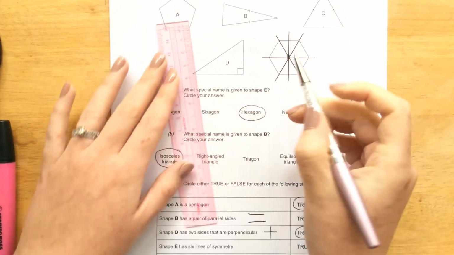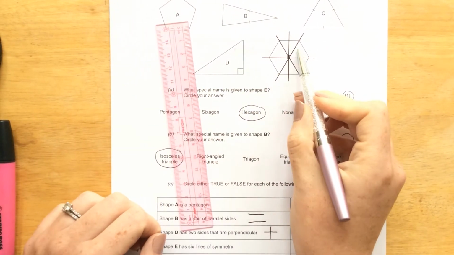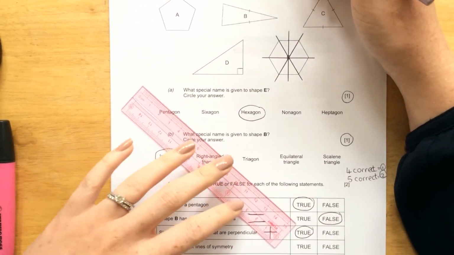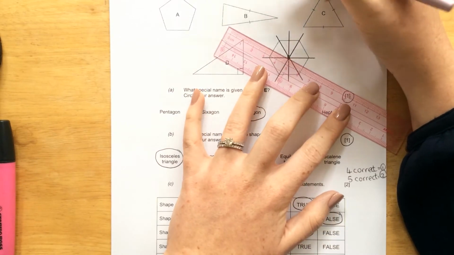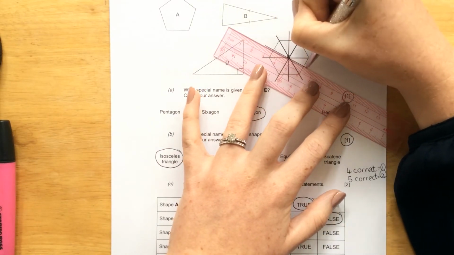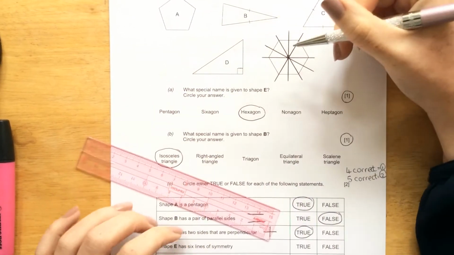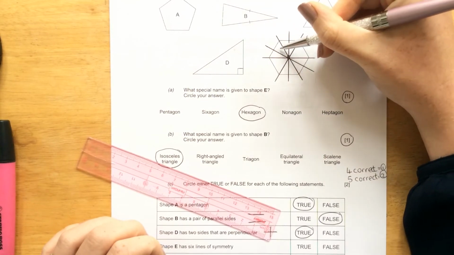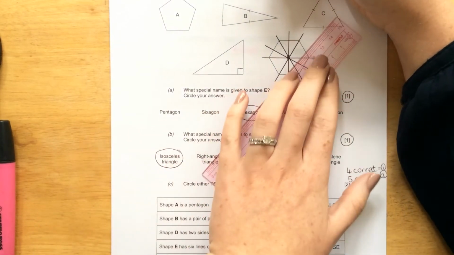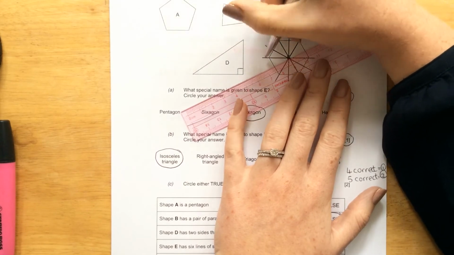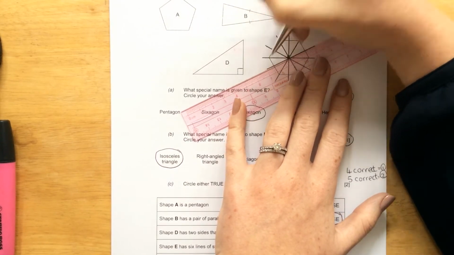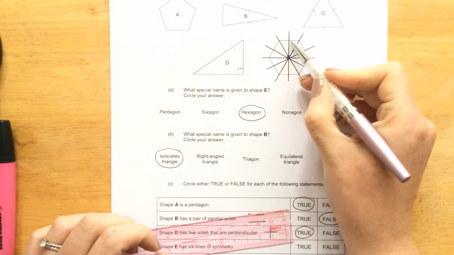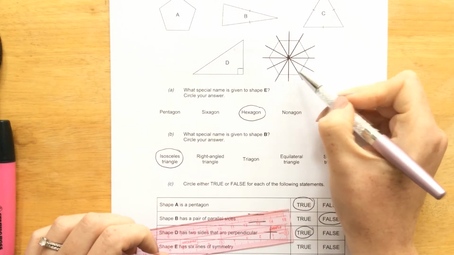Now I'm cutting it right in half. This side is perfectly symmetrical to that side. This side here is perfectly symmetrical to that side. This side here is perfectly symmetrical to that side.